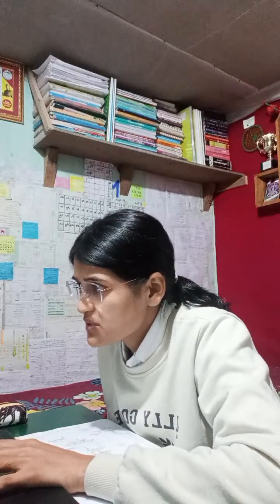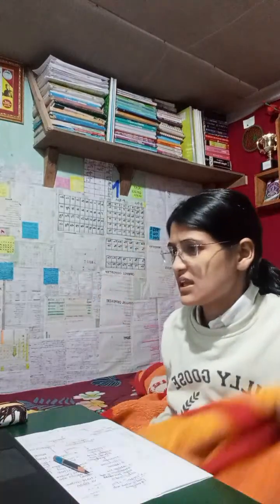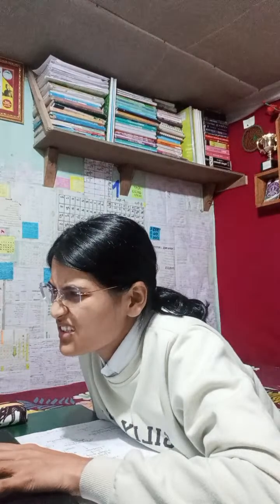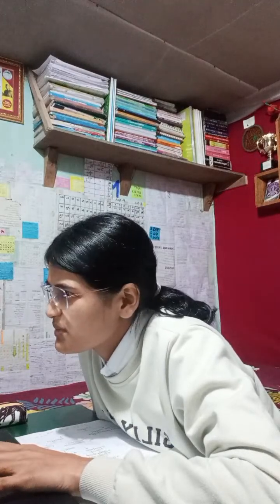The graph shows the relationship between light intensity and the giving and taking up of carbon dioxide by the leaves of a plant.